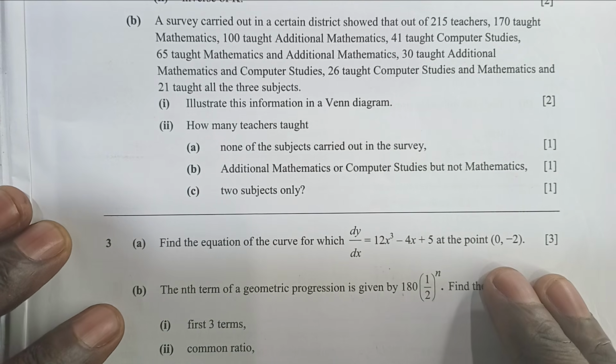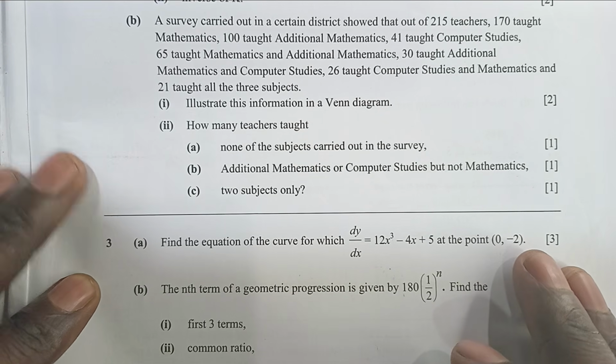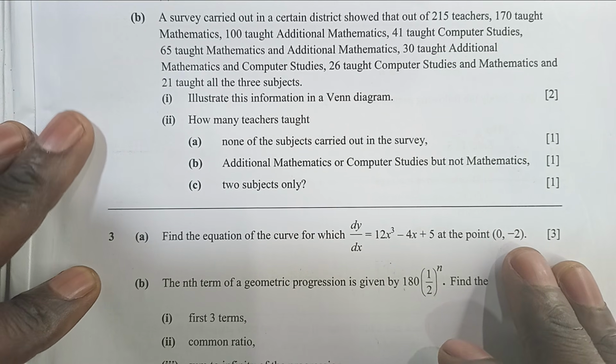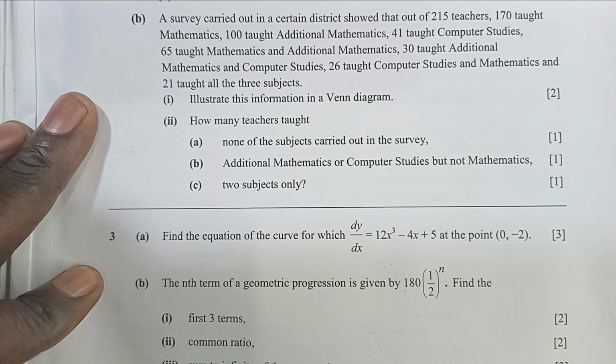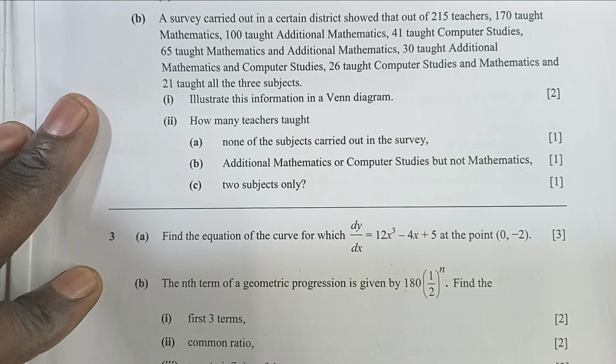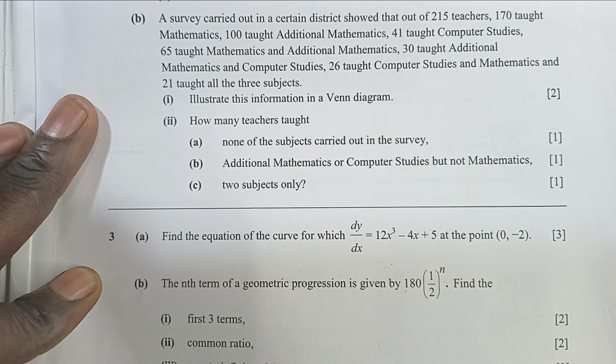So reading through, it says, a survey carried out in a certain district showed that out of 215 teachers, 170 taught mathematics, 100 taught additional mathematics, 41 taught computer studies, 65 taught mathematics and additional mathematics, 30 taught additional mathematics and computer studies, 26 taught computer studies and mathematics, and 21 taught all the 3 subjects.